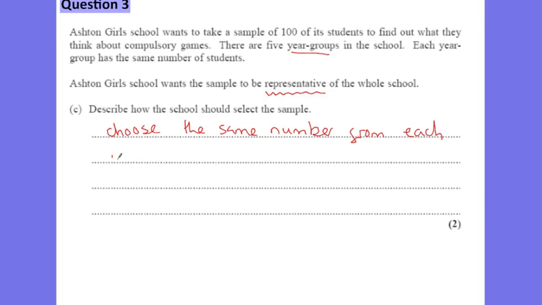So by selecting the same number from each year group, it's ensuring that all of the year groups are in proportion. So out of the 100, there will be 20 students from each year group in the sample. 5 year groups, 5 times 20 make 100. Therefore, it will be representative of each one of the 5 year groups.